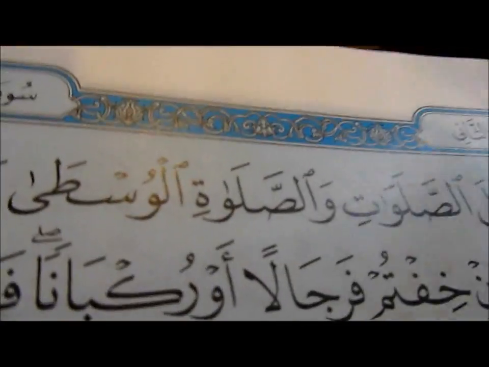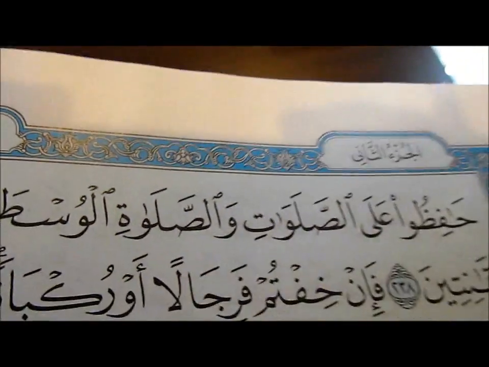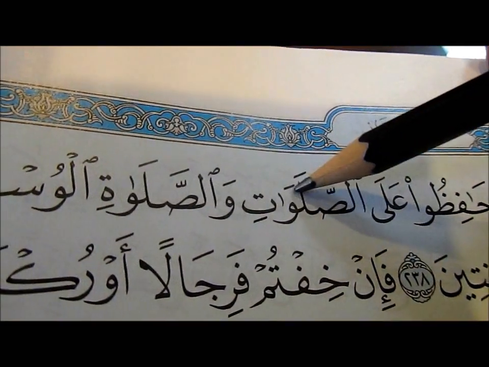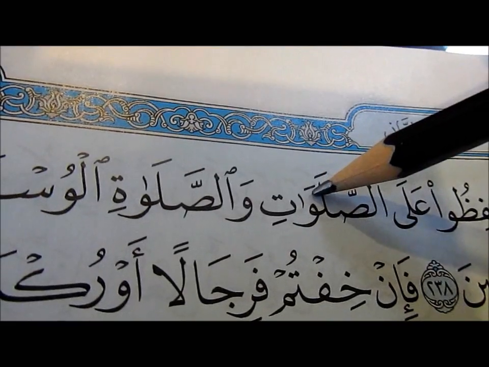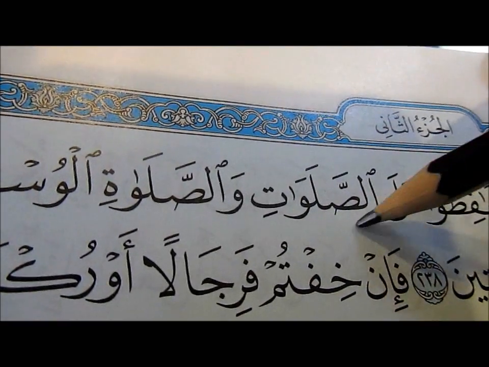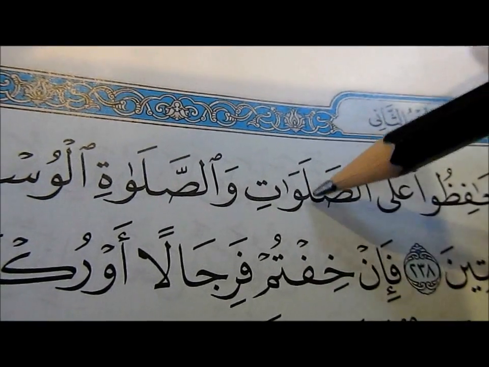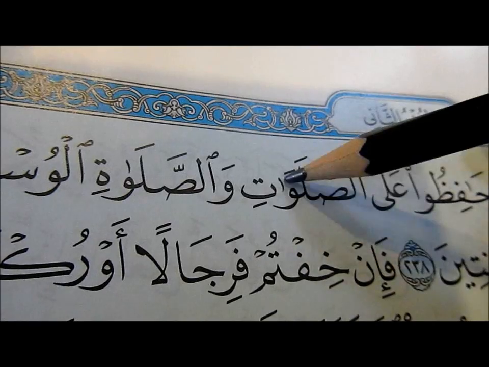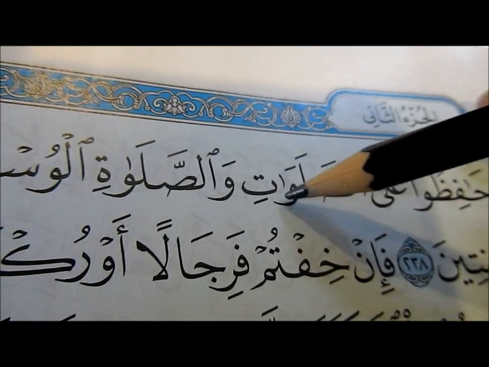Okay, here is a perfect example of when you can get confused. Look at this one. Hafidhu ala salawat. Now look at that. This is a fatha and you have the dagger alif. So you're reading ala salawat, salawat. So this has the alif on that waw, wa. Okay, you're going to pull it 2 counts.